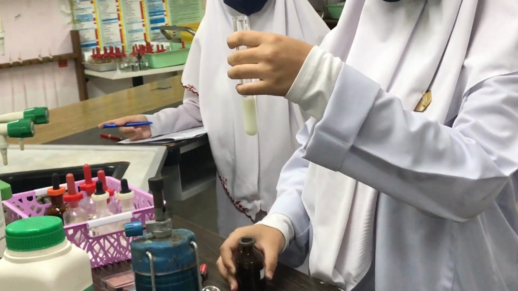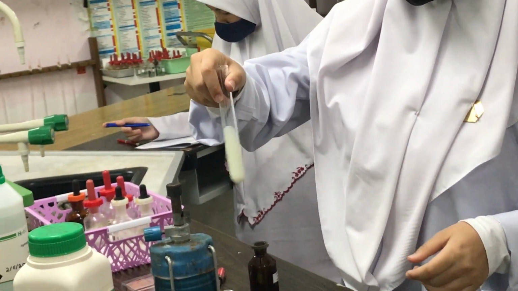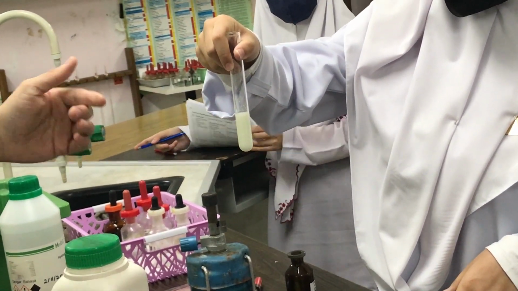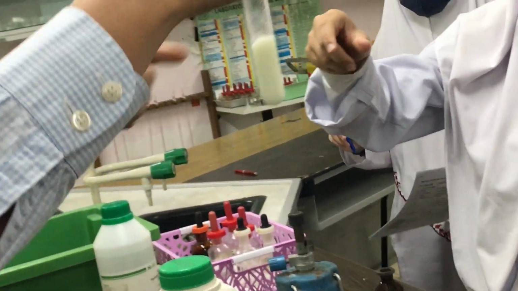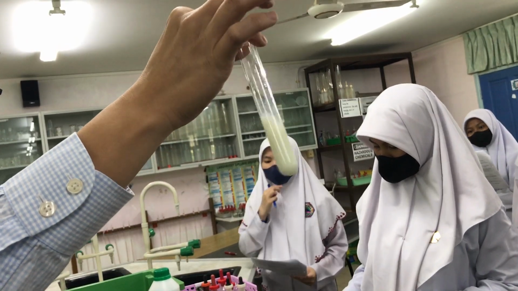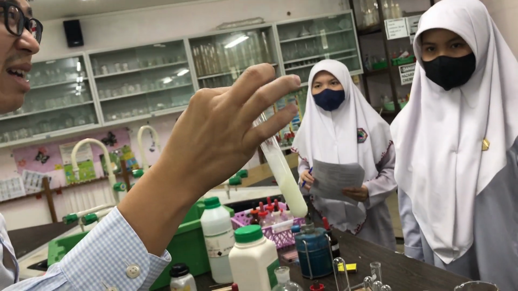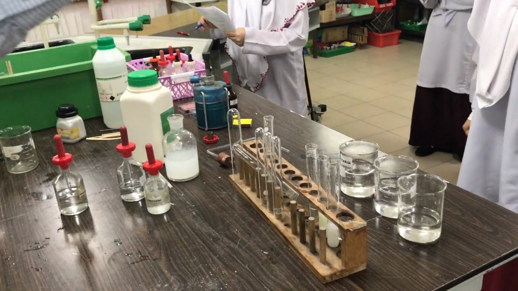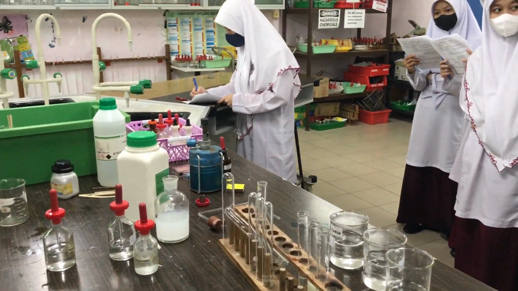Okay? Shake it. Do you notice that it's a bit no longer white? Yeah, it's more yellowy now, but you don't call this yellow. You call this cream because later on we're going to do the iodide and then it will be even more yellow, okay? Alright, come Saiful, come and do it.